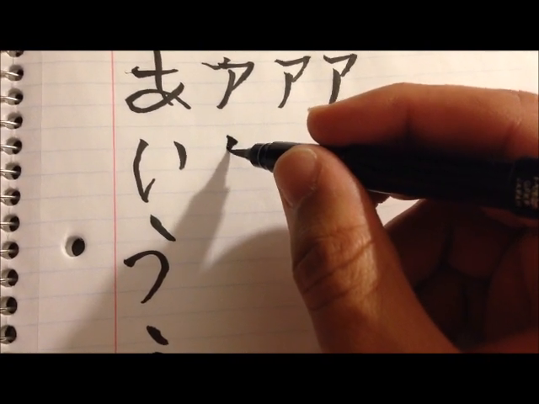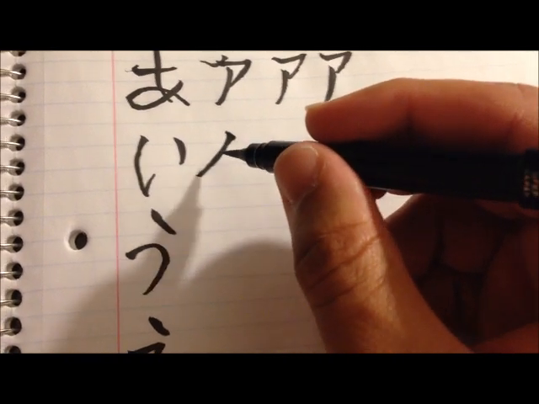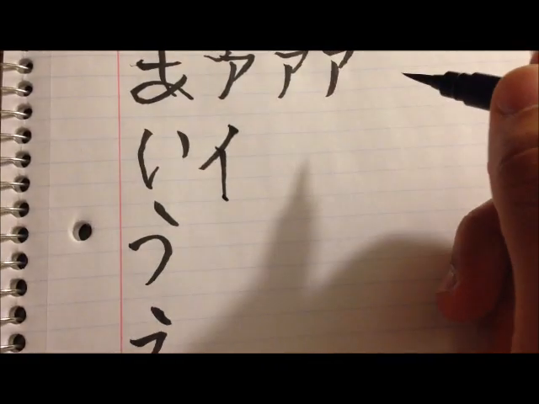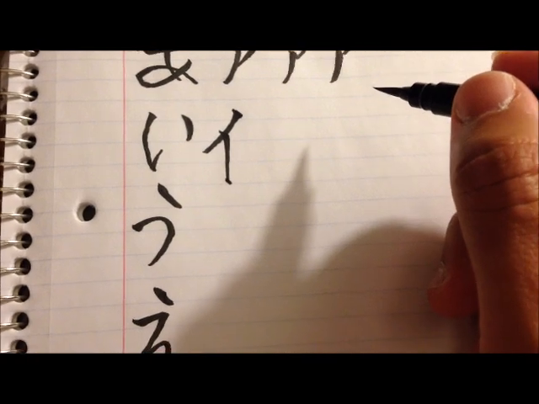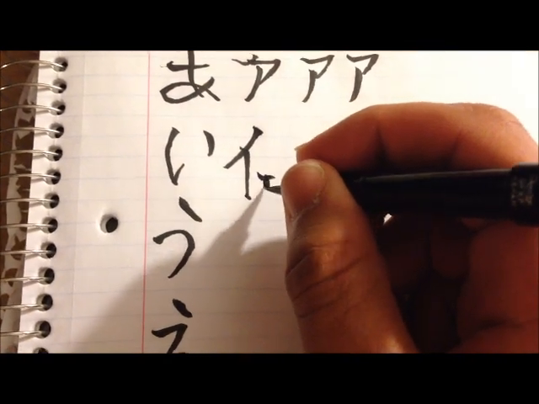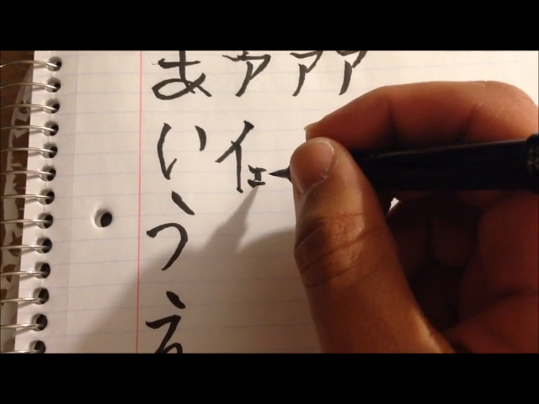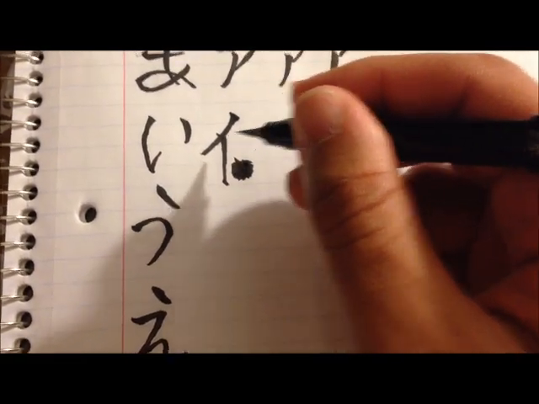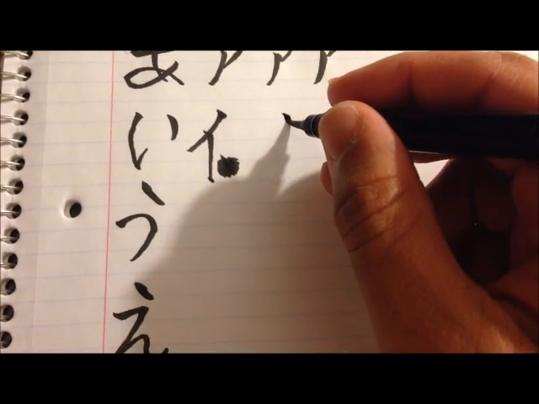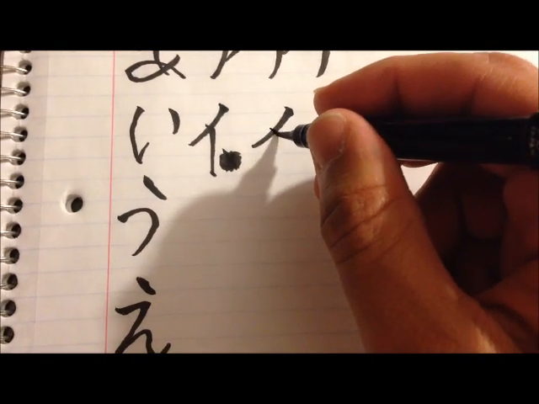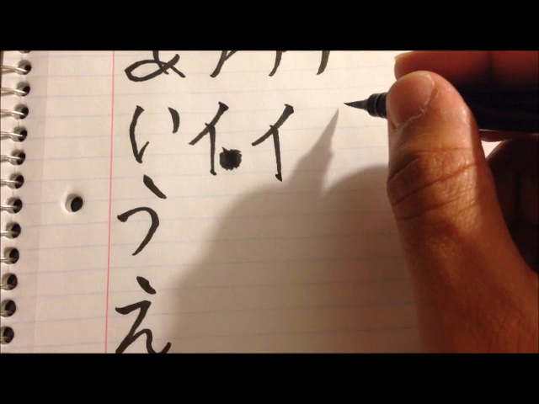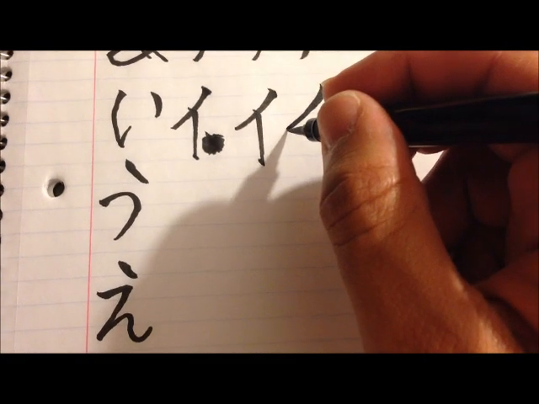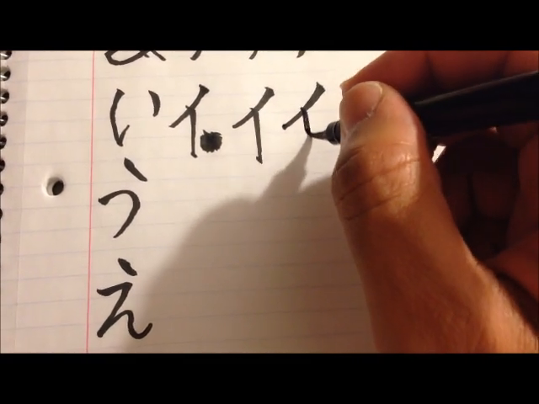Now with I, a line like that. That's going to look very familiar. It looks like a T, but it also kind of looks like an I, right? Actually, that's a different katakana character, so erase that I out of your mind. From now on, this is I. One more time. I, in slow motion. Last time. I.